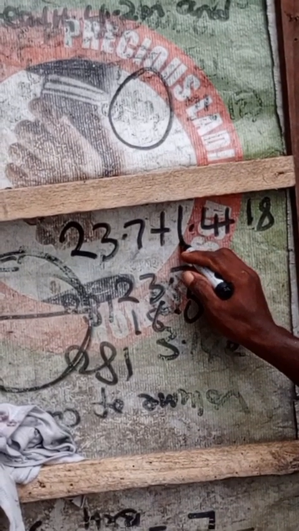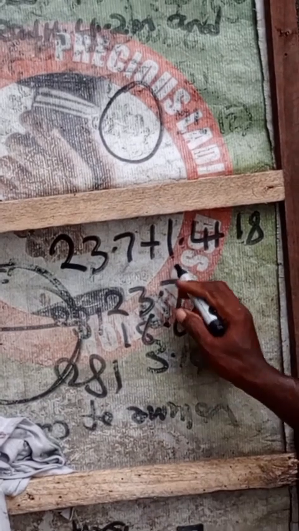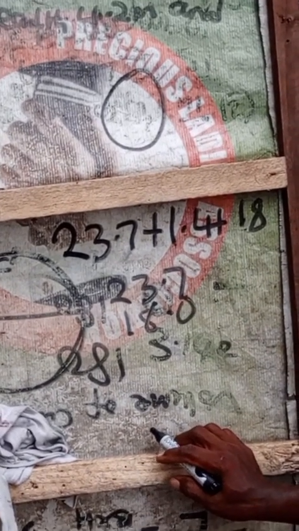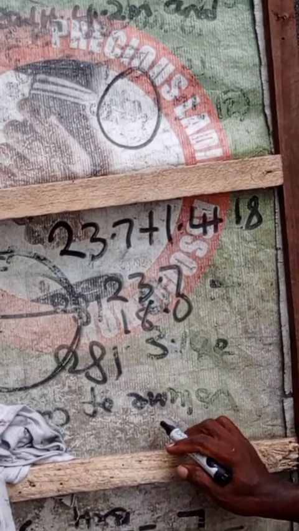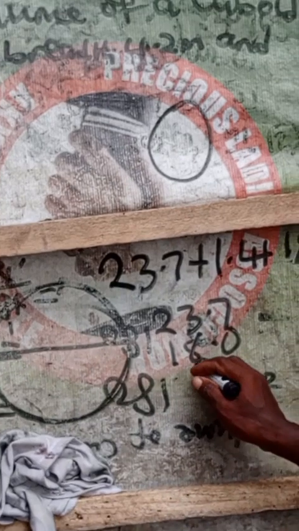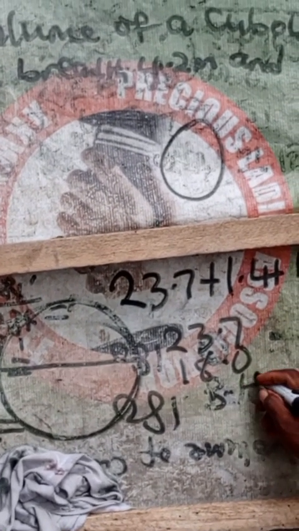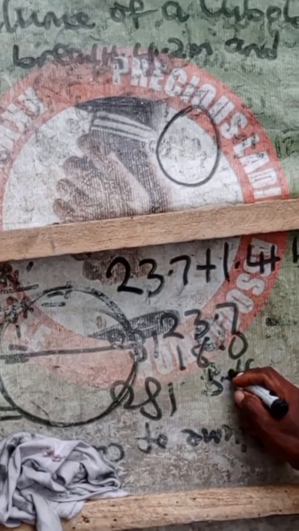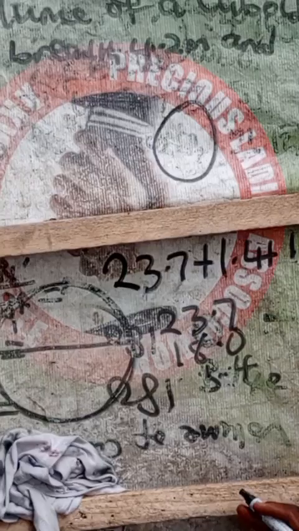Then this one here will be written under what number? Is it here or here? 1.4, under 1. The small point must move on a straight line.